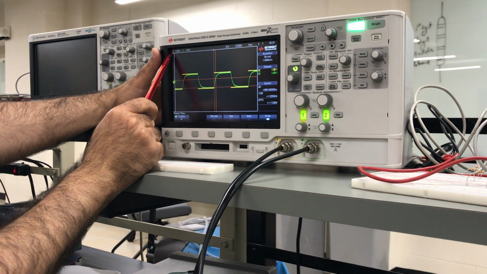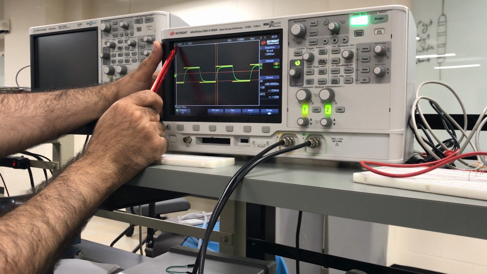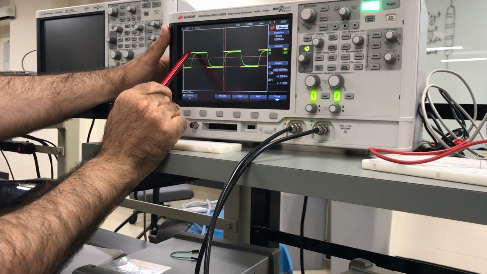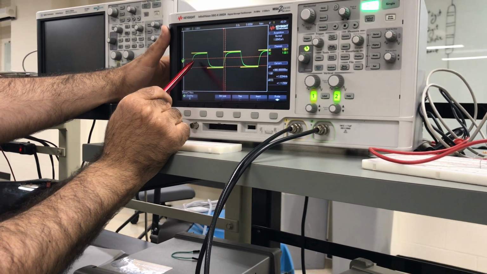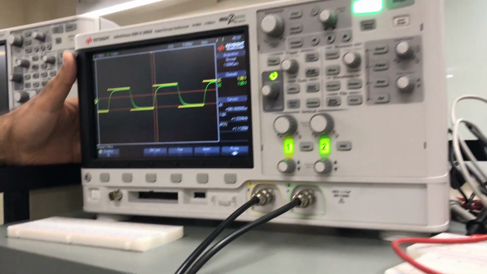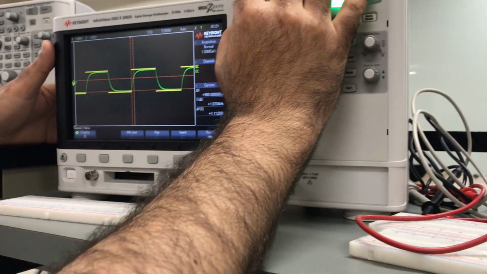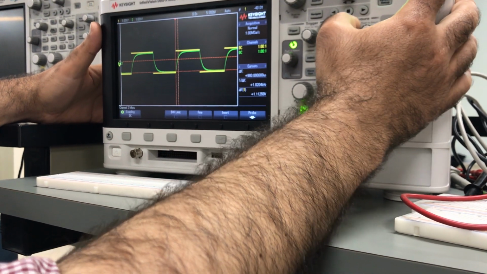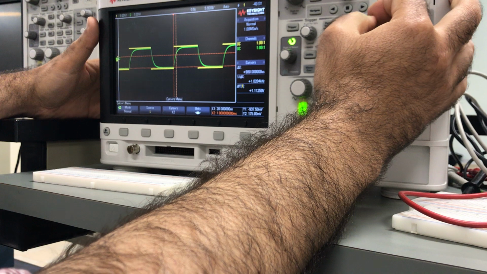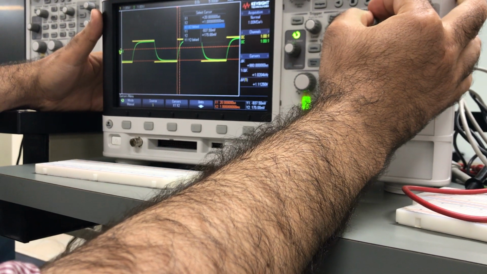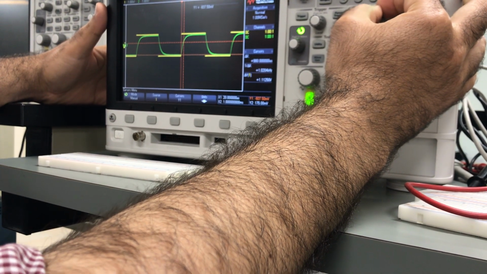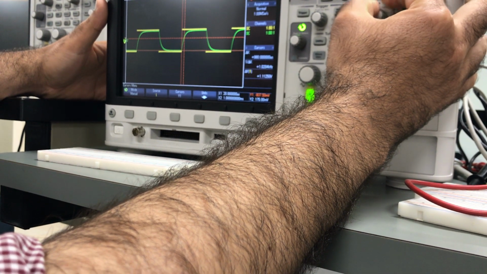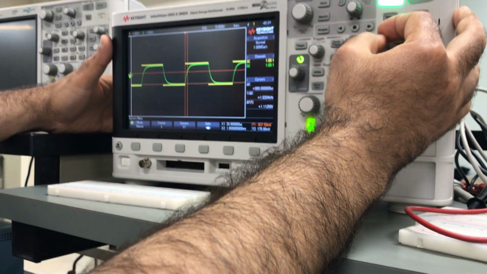Like what you are seeing, for channel number 1, I have 1 volt per division, and channel number 2, I have 1 volt per division, so peak to peak is equal to 2 volt. I can make it bigger and smaller like what you are seeing. What I need right now, I would like to use cursors because I would like to use y1 to measure the steady state value for the waveform of the capacitor.